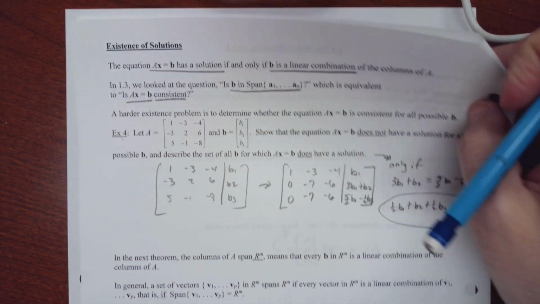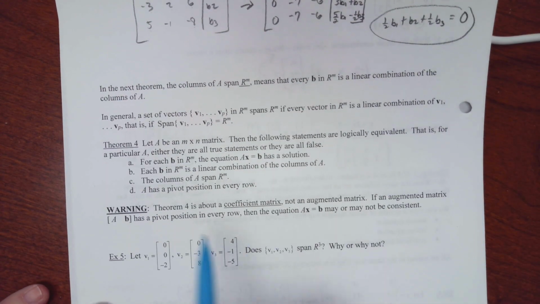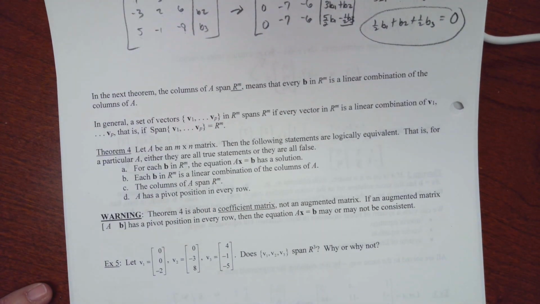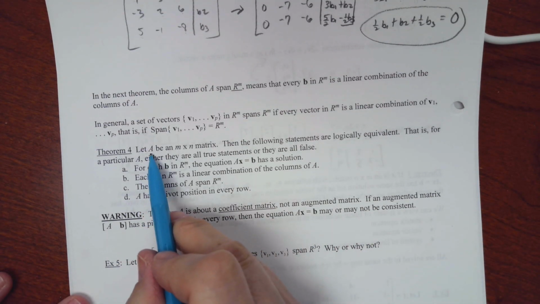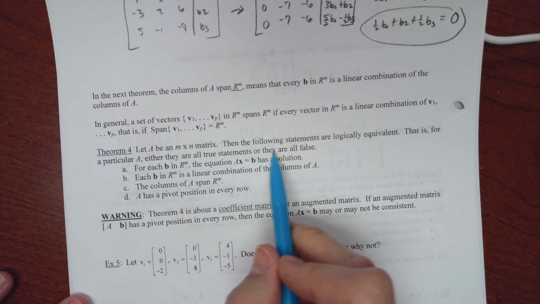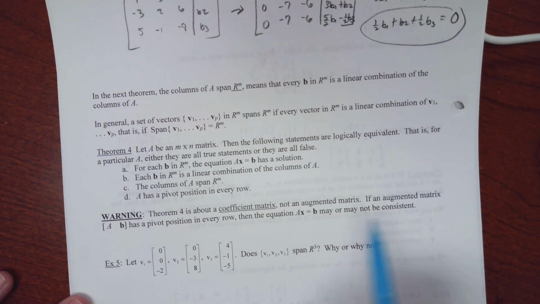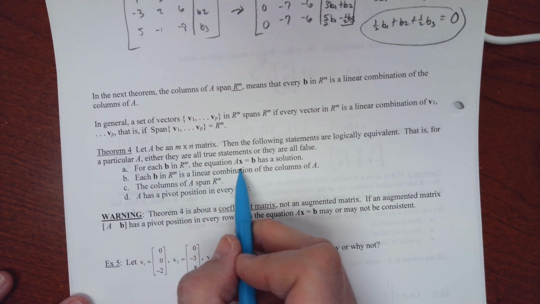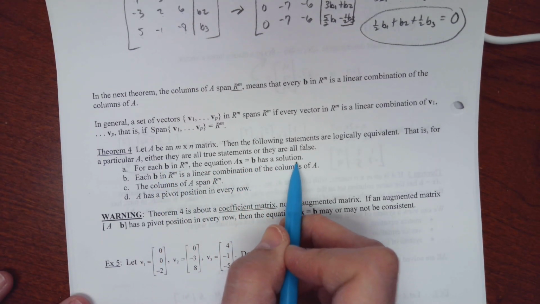All right, so the next little pieces are just like a little definition, and it's important to kind of note this for later. You'll see these words coming up. So if you have a matrix, the following statements are basically equivalent. So basically, if one is true, then they're all true. For each B in Rm, the equation Ax equals B has a solution.